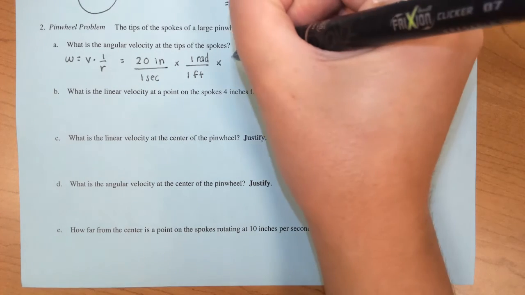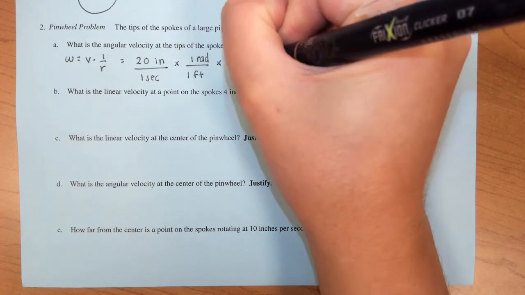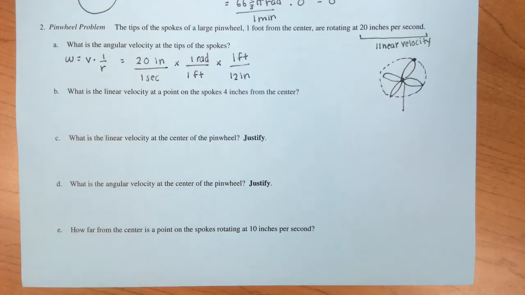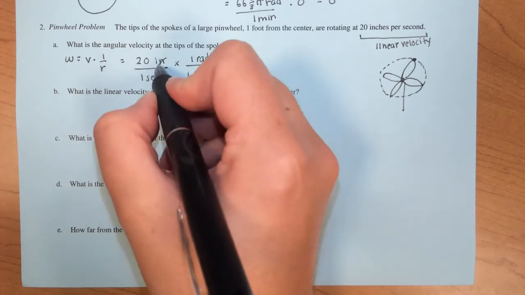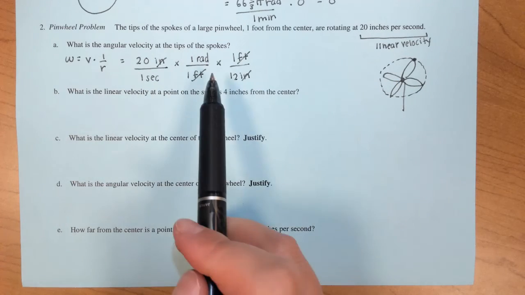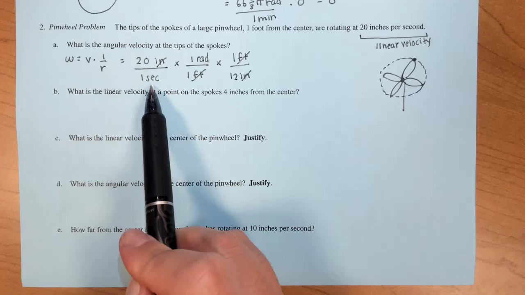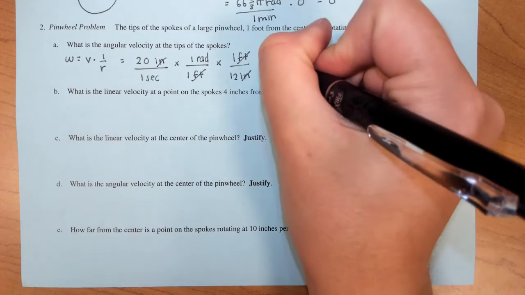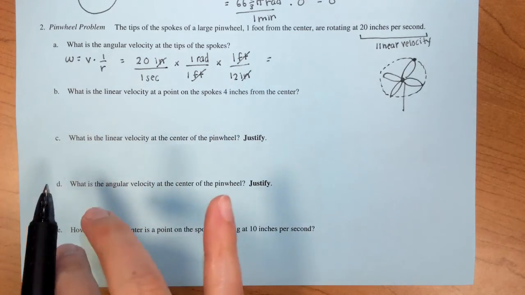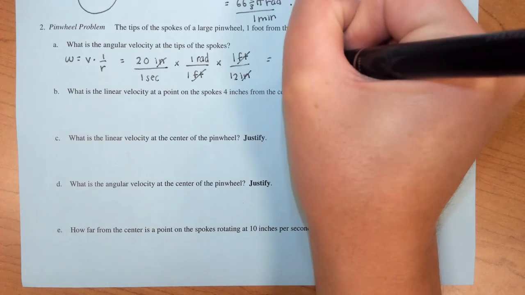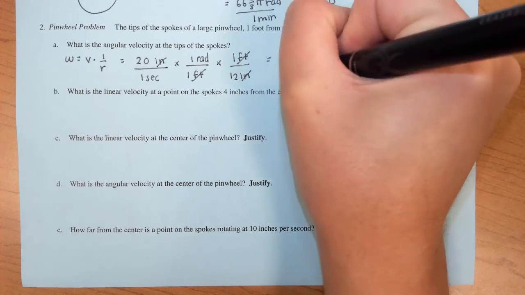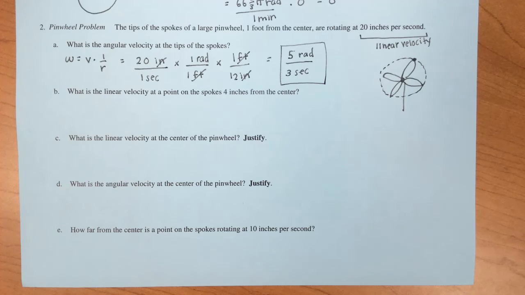So I know that 1 foot is 12 inches. And now we see our units cancel. Feet are gone, inches on the top and bottom are gone, and that's going to leave us with radians per second. All right, multiply everything across the top. We get 20 over 12, which is going to give us 5 radians every 3 seconds. That is our angular velocity for this pinwheel.